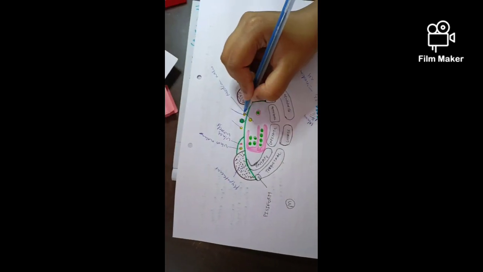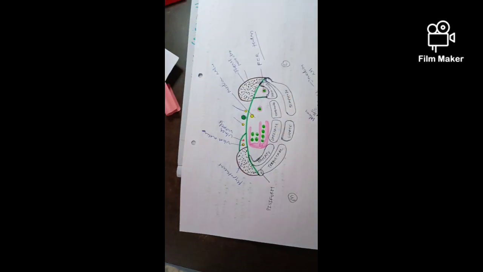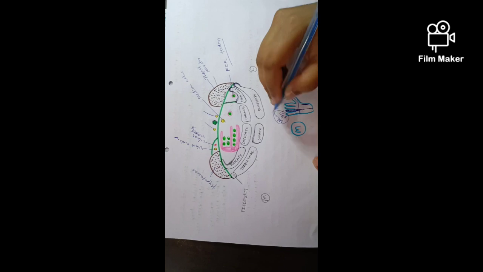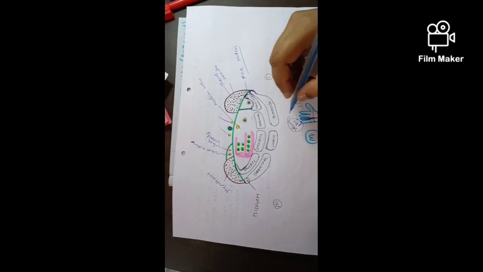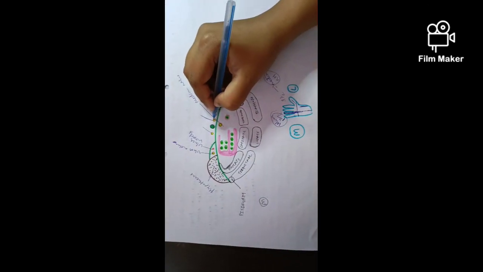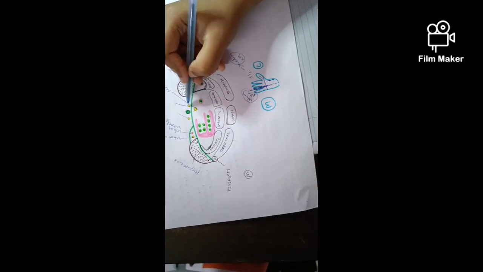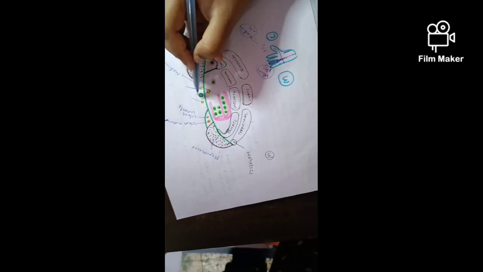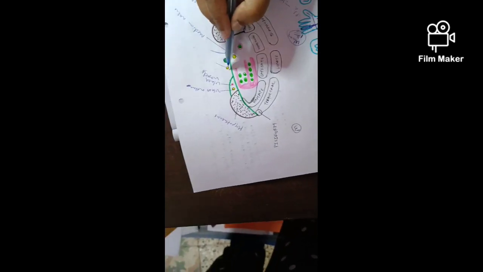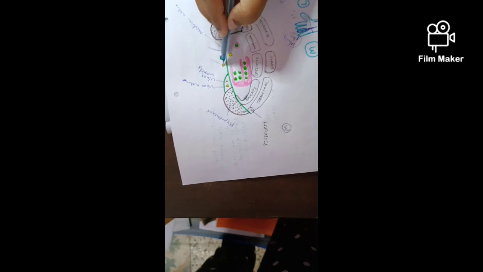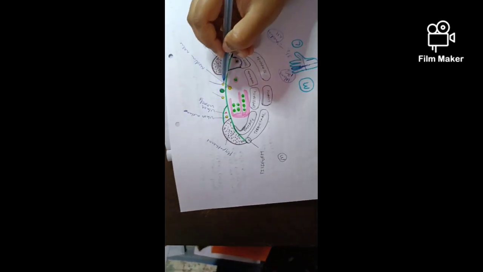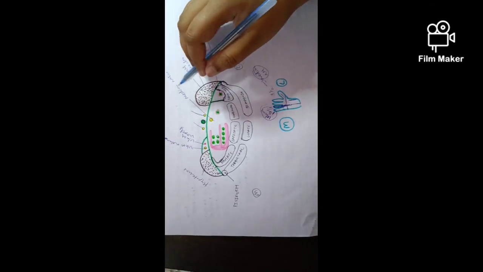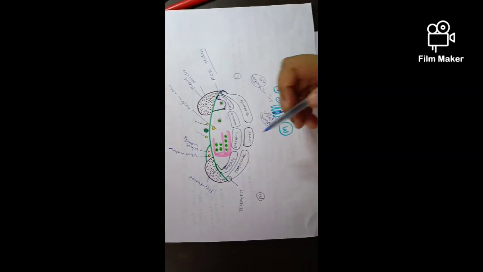So this is the cutaneous supply. On either side, the ulnar branch will be on the medial side, and the median branch will be on the lateral side.